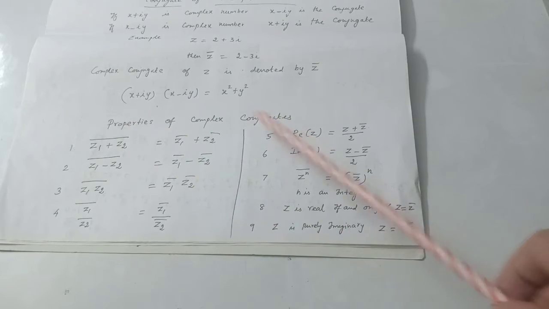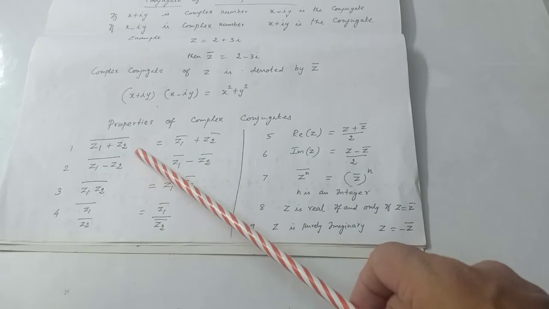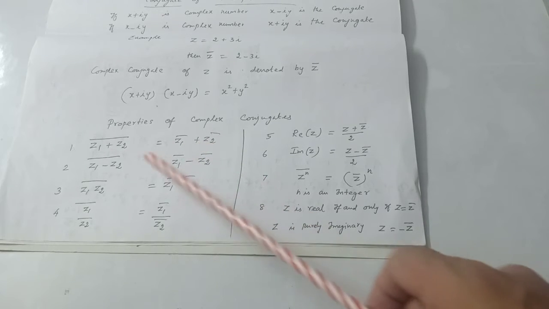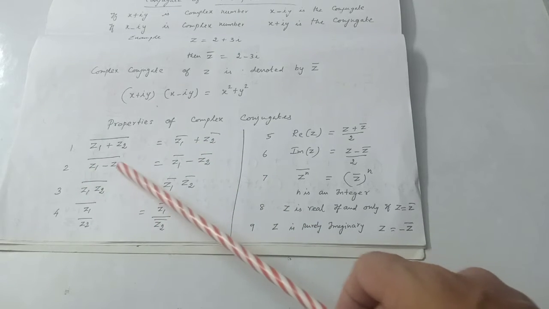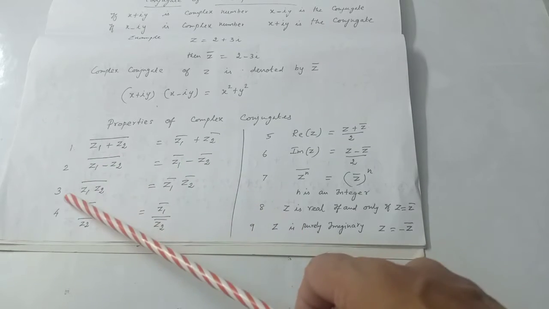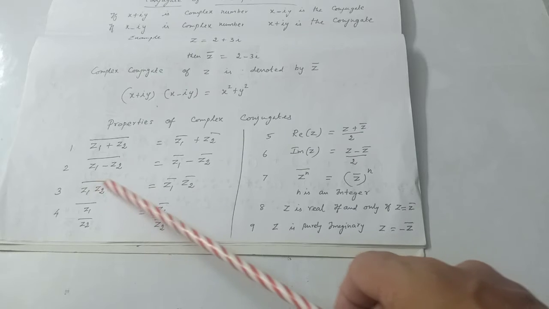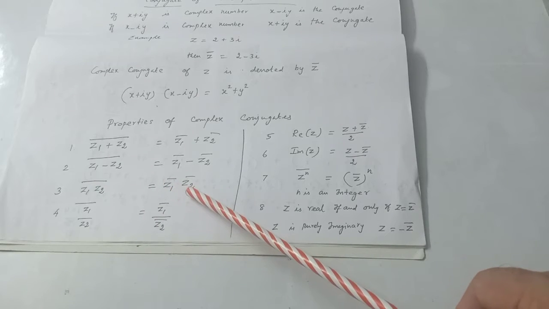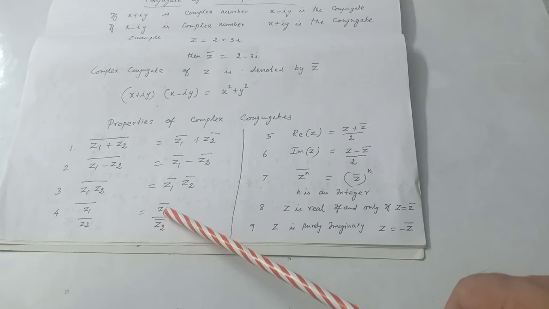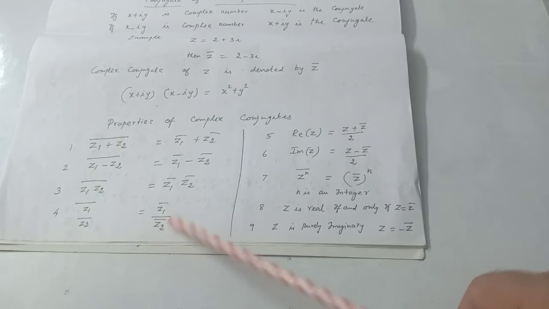Properties of complex conjugates. 1. z1 plus z2 whole bar is equal to z1 bar plus z2 bar. 2. z1 minus z2 whole bar is equal to z1 bar minus z2 bar. 3. z1 into z2 whole bar is equal to z1 bar into z2 bar. 4. z1 by z2 whole bar is equal to z1 bar divided by z2 bar.